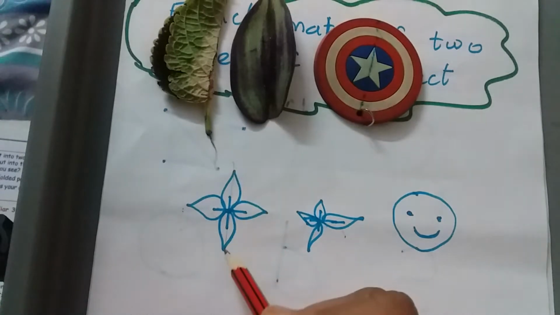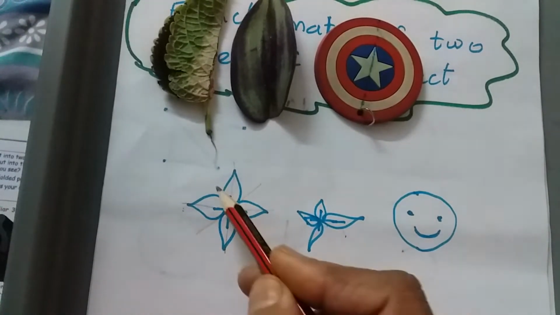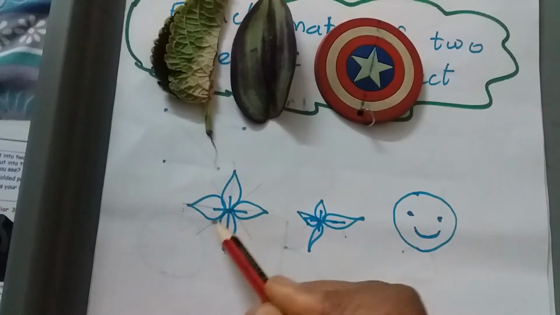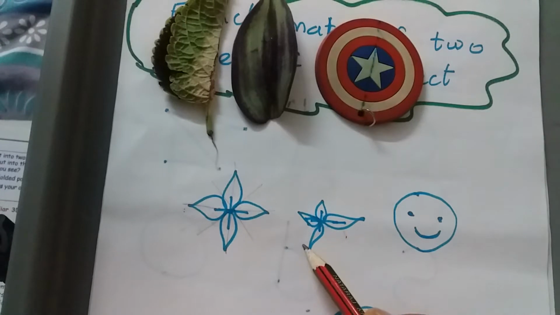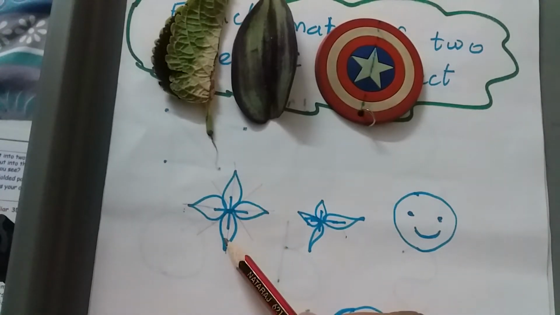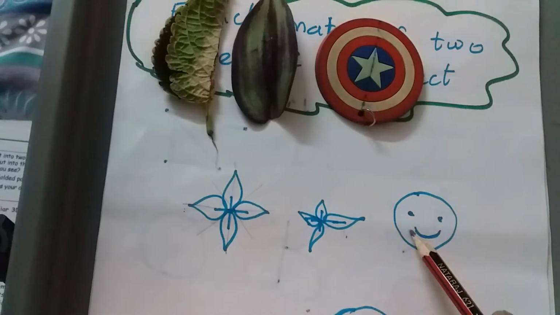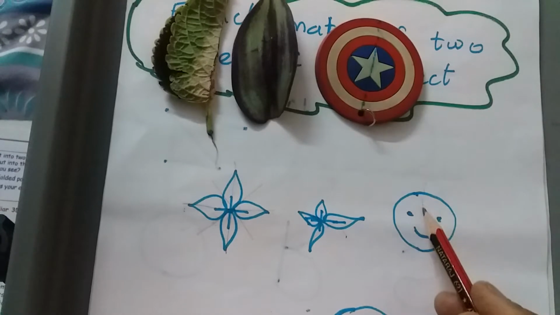See, it is divided into two equal parts. This way you can draw a line, this way you can draw a line. All the ways, both the parts are equal. But look at it, one is big and one is small. So which looks beautiful? This looks very beautiful because it is symmetric. And look at this smiley face. It looks so beautiful, so smiley, so happy a face because it is so symmetric.